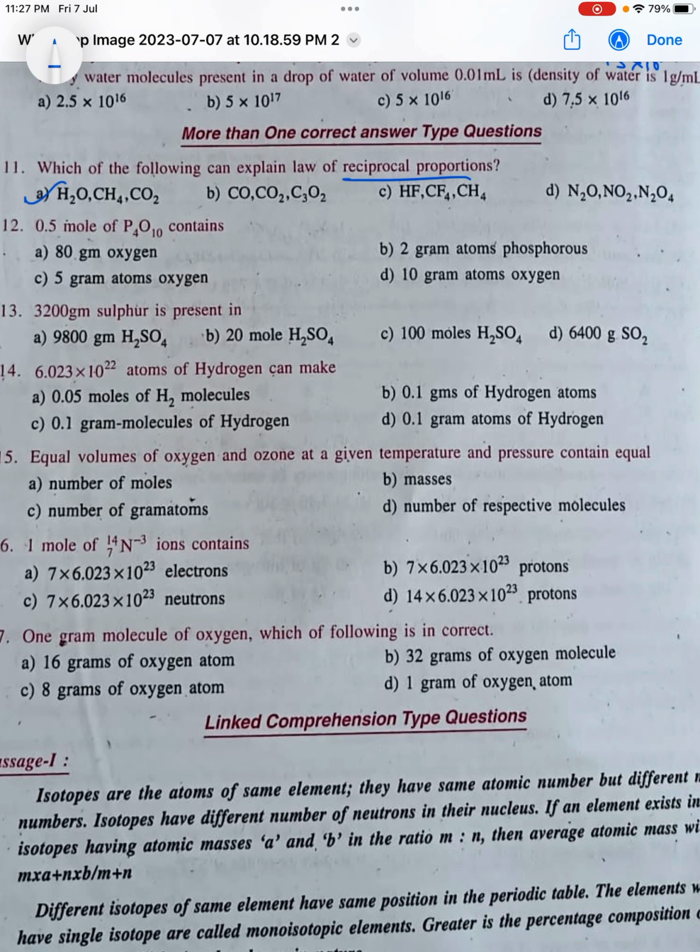H2O, CH4, CO2 is giving reciprocal, whereas CO, CO2, C2O3 is multiple proportion, and this is reciprocal proportion. HF, CF4, CH4, this is also multiple proportion. Next, N2O, NO2, N2O4, that is multiple proportion. So the answer is A and C.